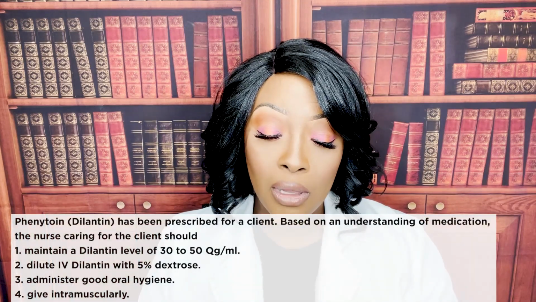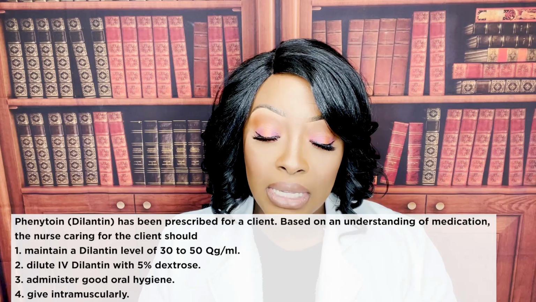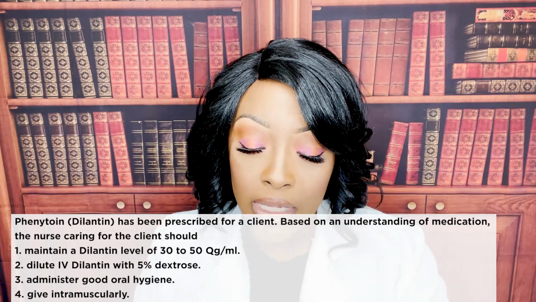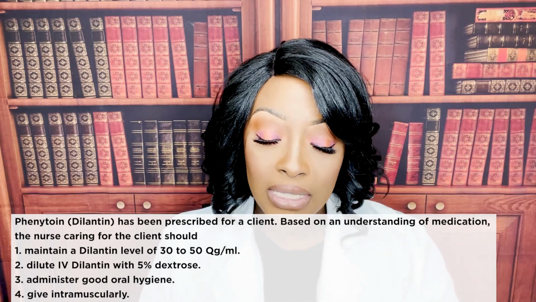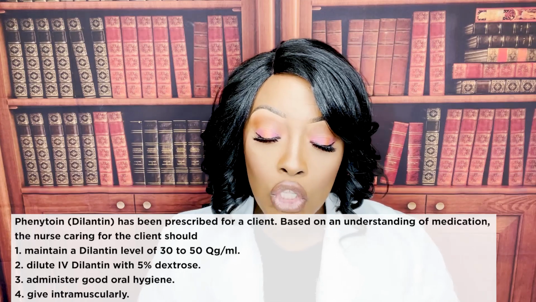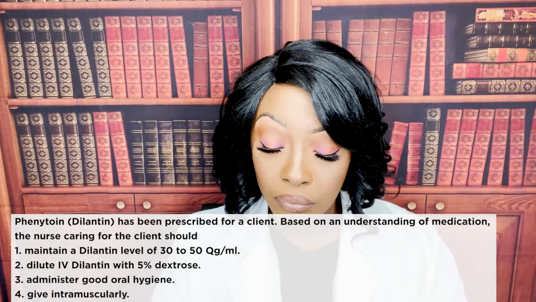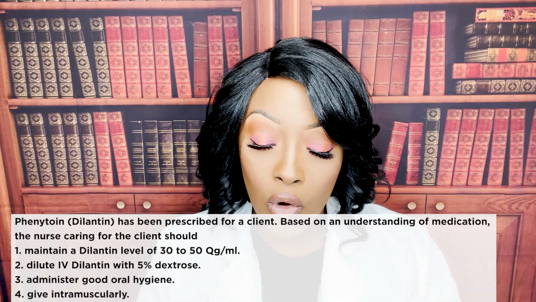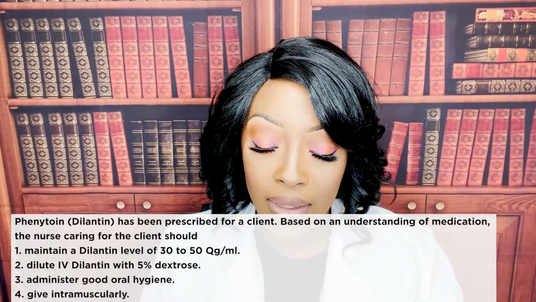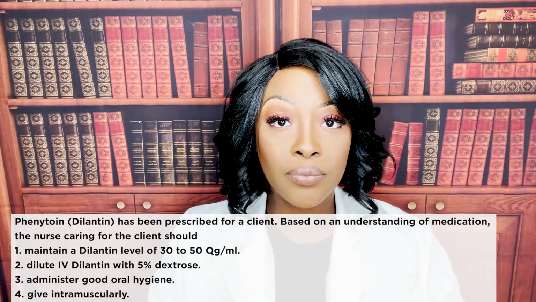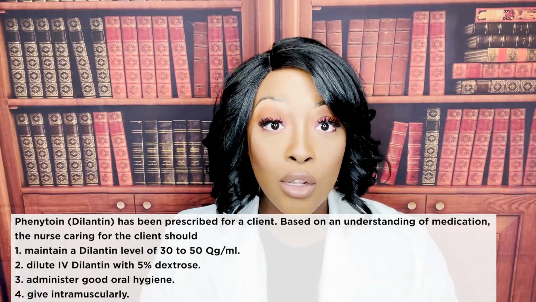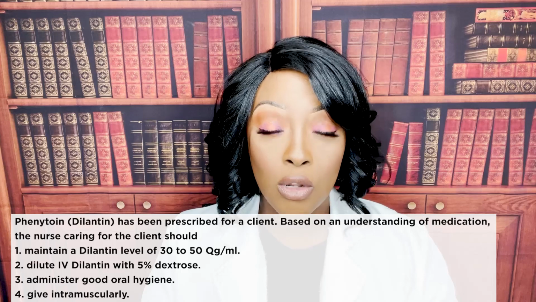Dilantin has been prescribed for a client. Based on understanding of the medication, the nurse caring for the client should 1, maintain Dilantin level 30 to 50, 2, dilute IV Dilantin with 5% dextrose, 3, administer good oral hygiene, or 4, give intramuscularly. And guys, the correct answer is 3, administer good oral hygiene.